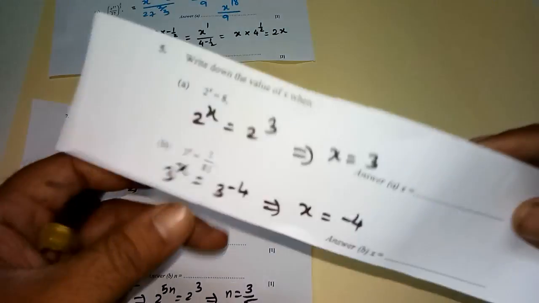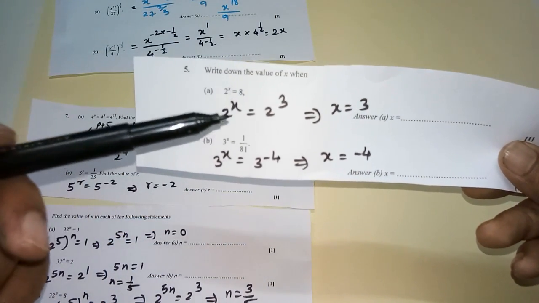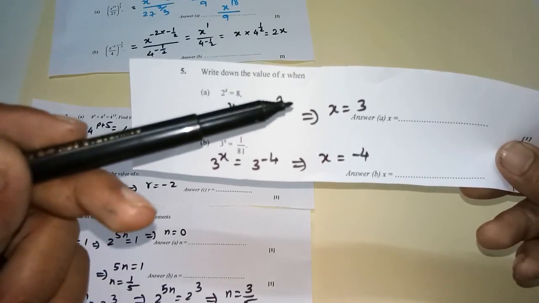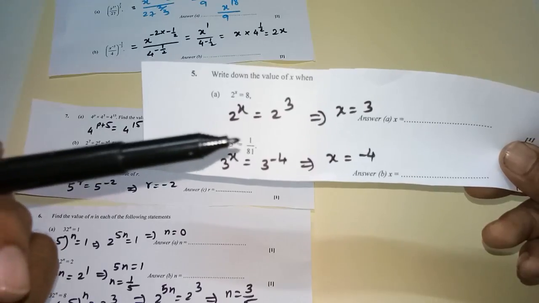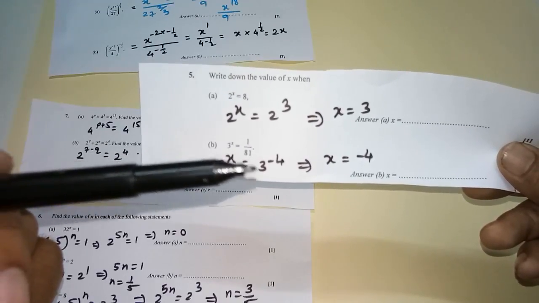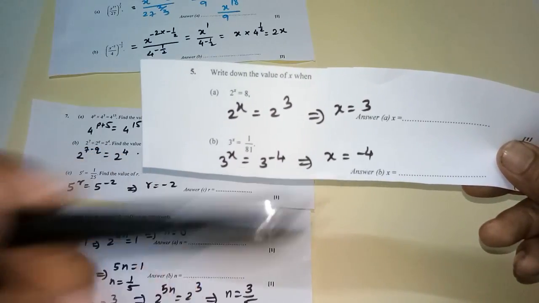Because the base is the same, the power has to be equal in order to equate them. The last one is also pretty similar. If you have 2 to the power x equals 8, I can write this as 2 to the power x equal to 2 cube. That gives me x equals 3. And the last one is 3 to the power x equals 1 upon 81, which I can write as 3 to the power negative 4. That gives me the x value as negative 4.